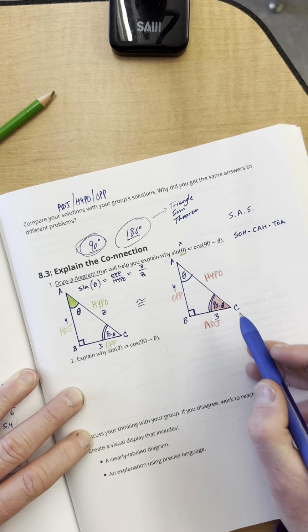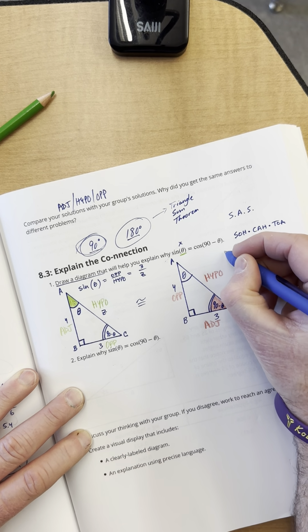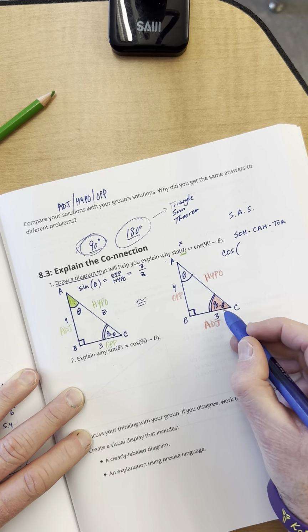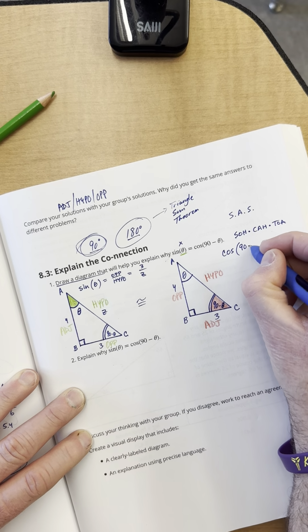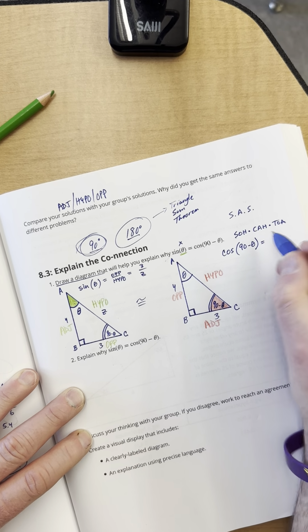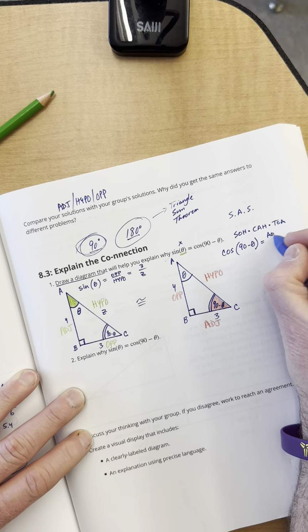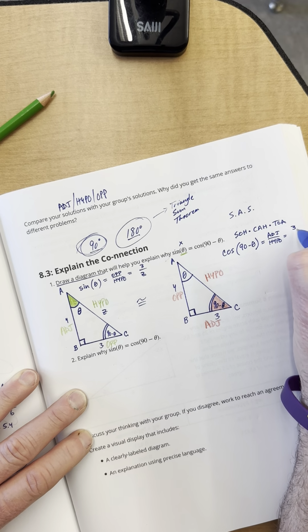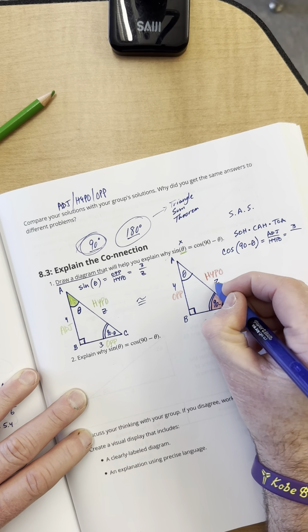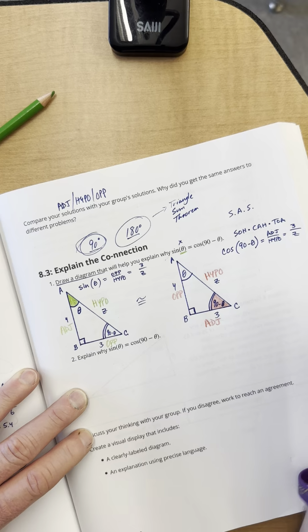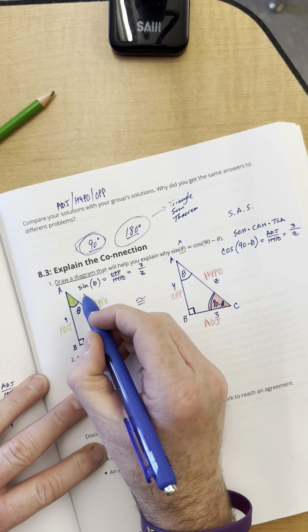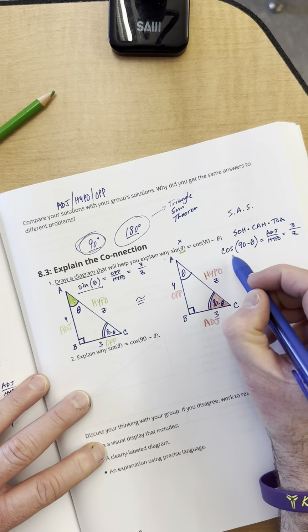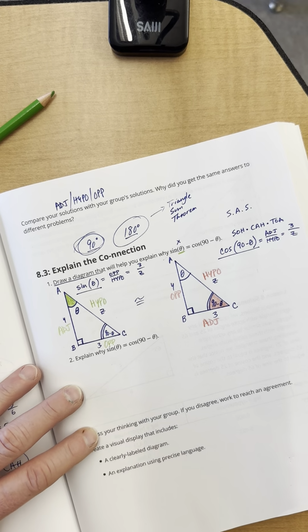Now, I want to do cosine of this angle, which we already identified was 90 minus theta. Cosine is ADJ over hypo. So that will equal 3 over Z. So sin of theta equals cosine 90 minus theta.